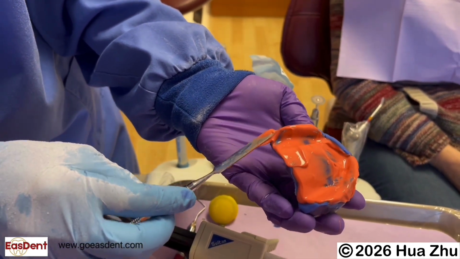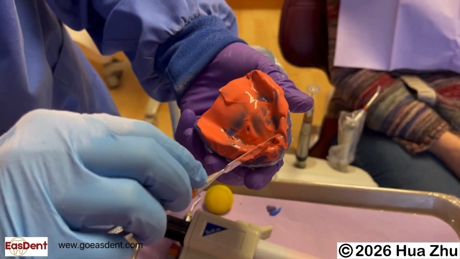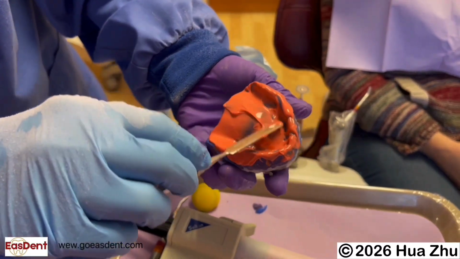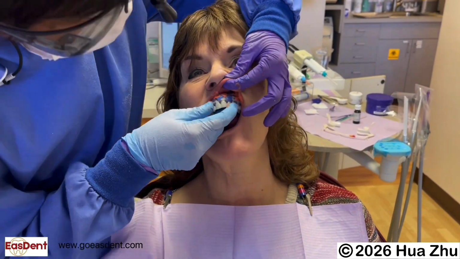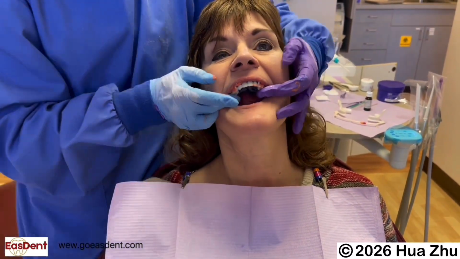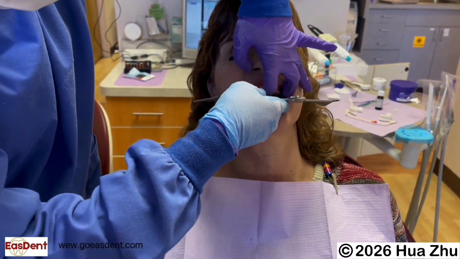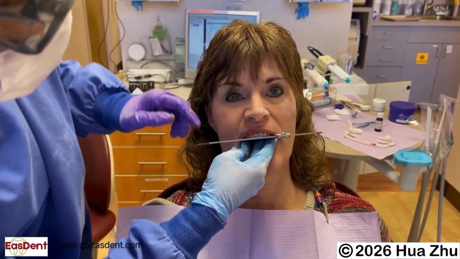It may also be difficult to seat the tray back to the correct position, which can cause Easdent teeth to be moved to a wrong position. Seat the tray in the mouth. Make sure it seats all the way down. The teeth should be at the same position as previously set. They might be pushed down a little bit due to the material thickness.